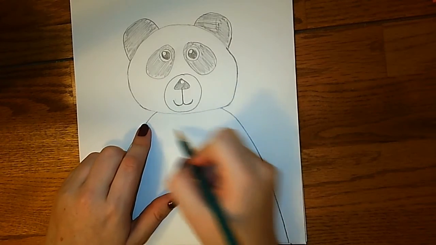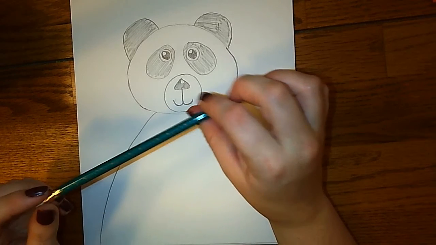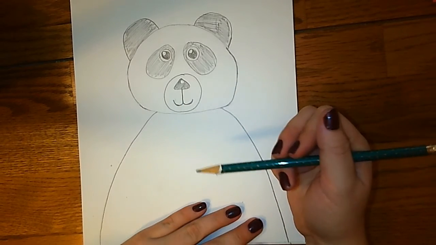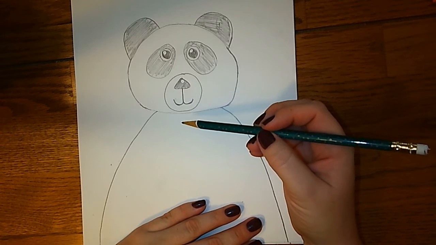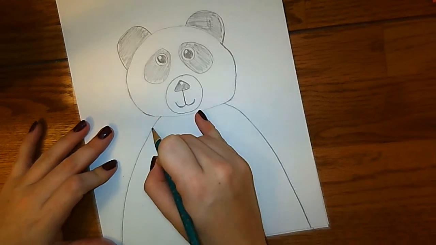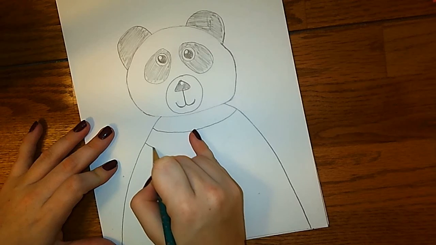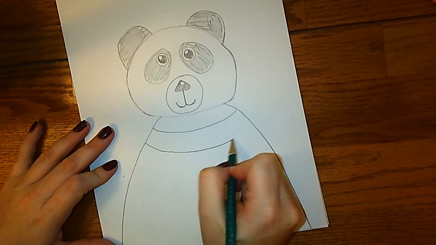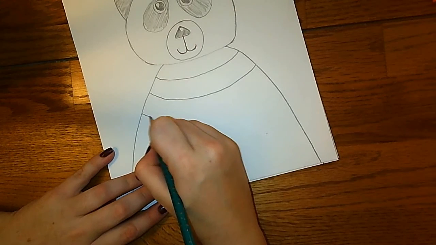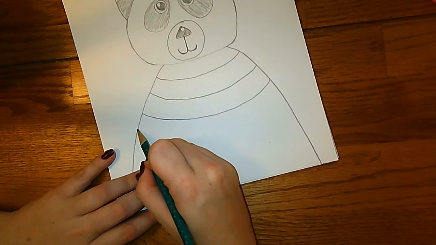Now we're going to add some stripes on our sweater so we can add patterns. Another word you learned is pattern, and a pattern is a repeating design. You could create a pattern by repeating lines. You could create a pattern by repeating shapes. So on our sweater that we're going to put on our panda, we're going to be making patterns. So it's a nice fancy sweater, right? It's a nice decorative repeating pattern.